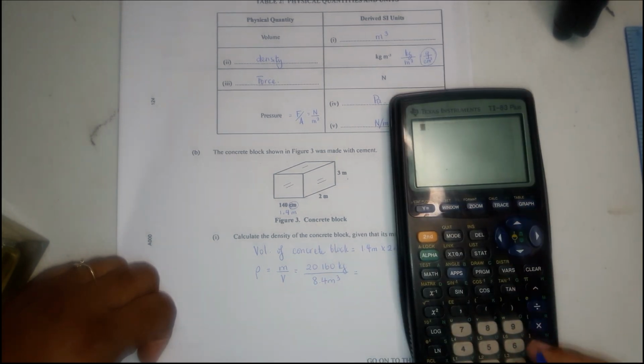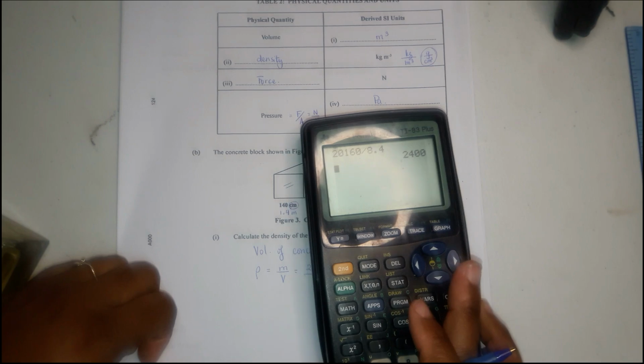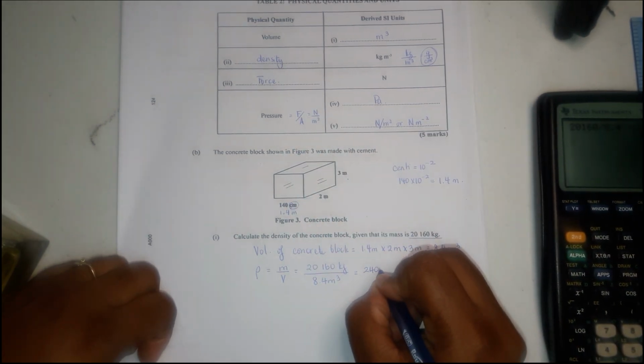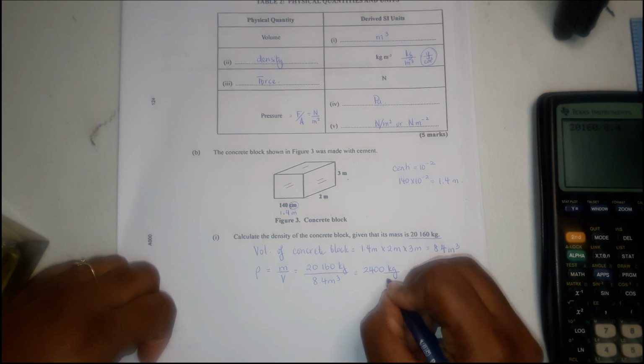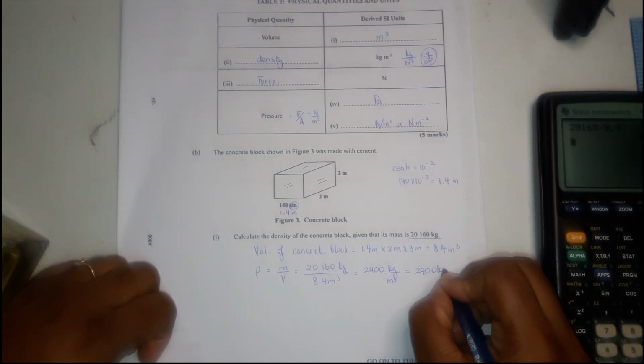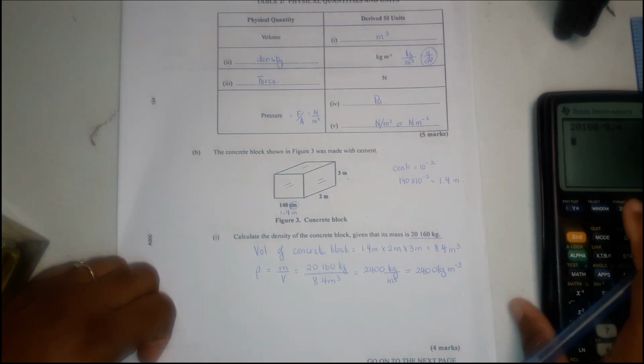You just divide 20,160 by 8.4. You get 2,400 kilograms per cubic meter, or you could write it 2,400 kg m to the minus 3.